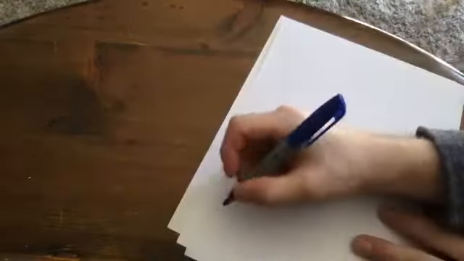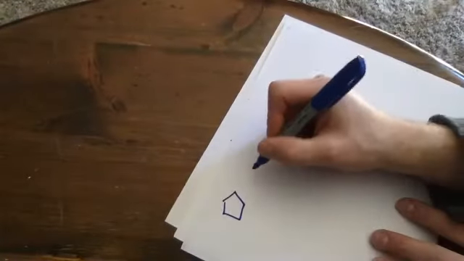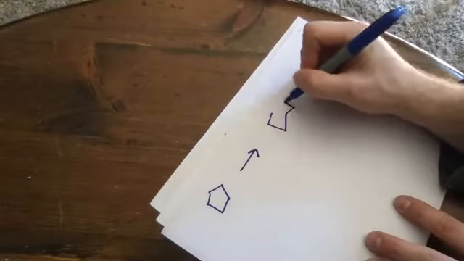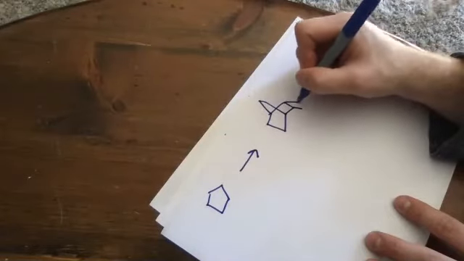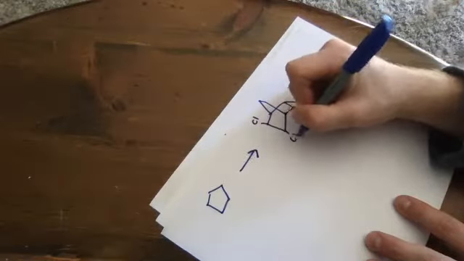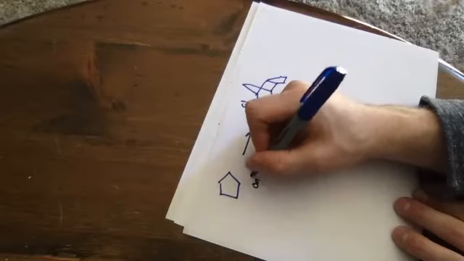So I'm going to give you a 5-membered ring. And I'm going to give you the stipulation that this has to be your only carbon source.